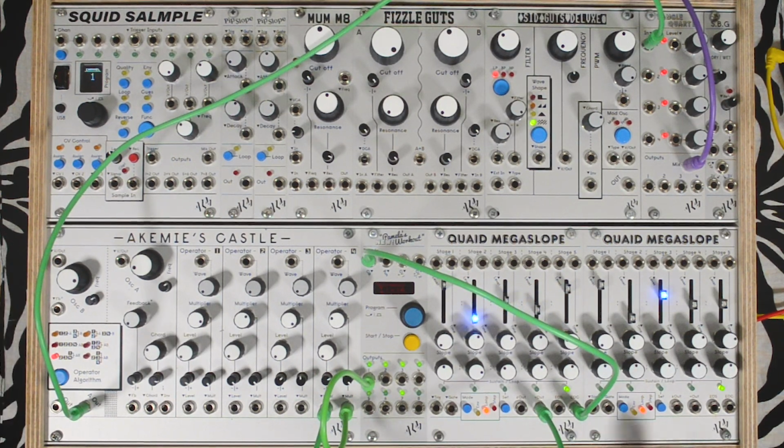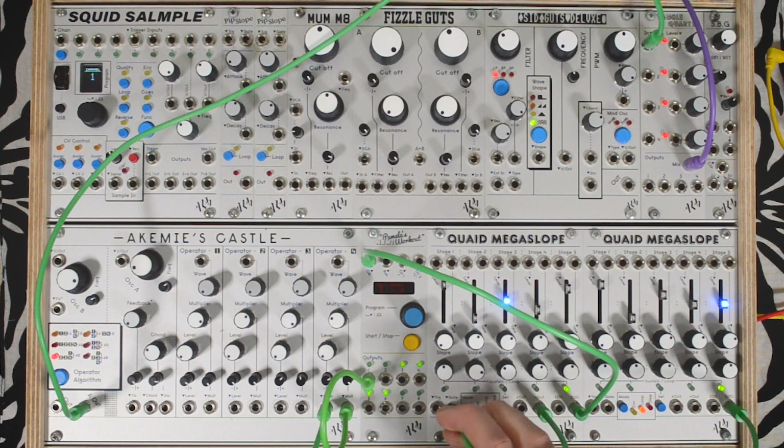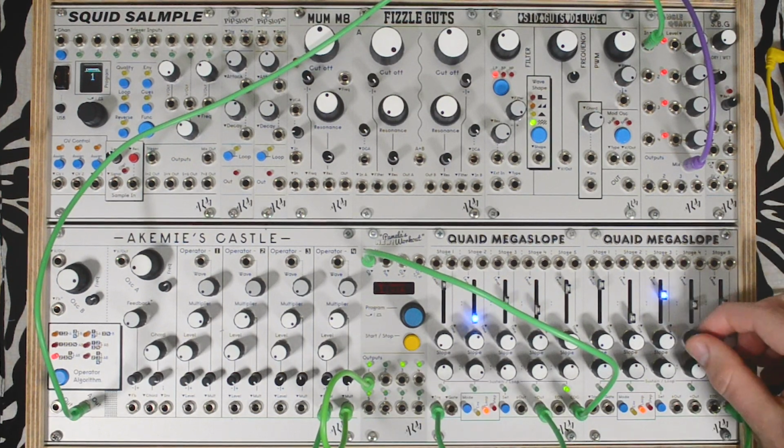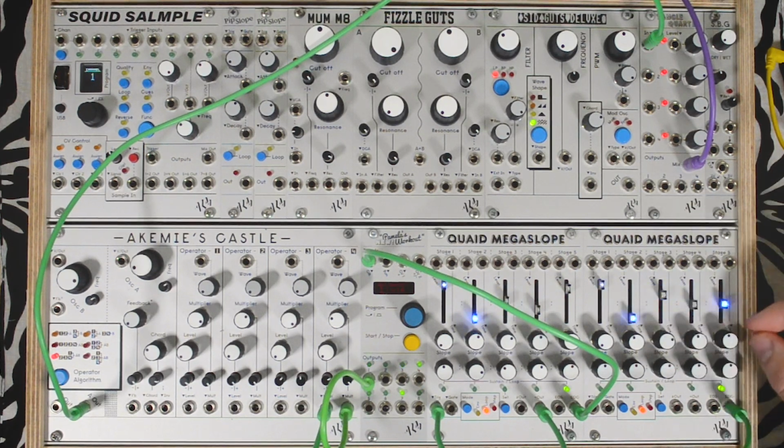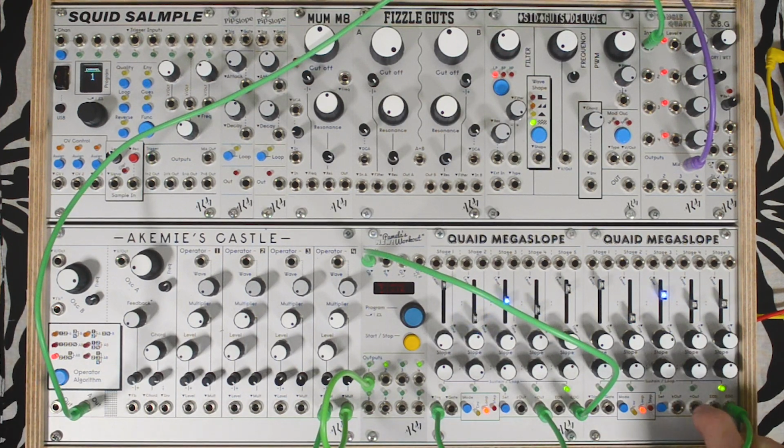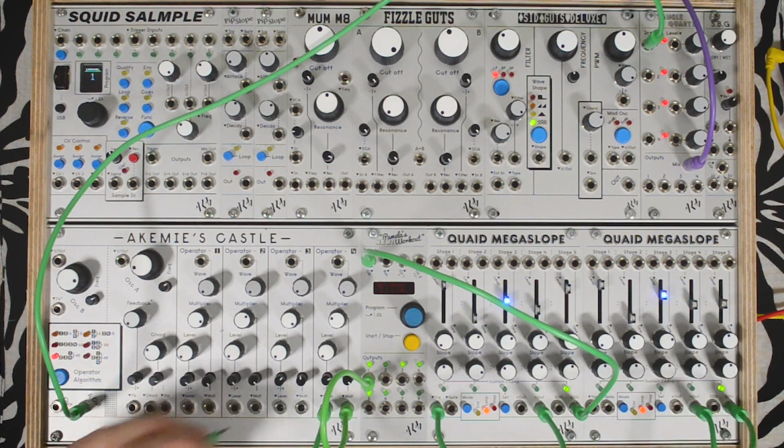Now if we set the second QUAID megaslope to loop as well, we can patch its end of cycle to the trigger input of the first. In loop mode, the trigger input acts as a reset for the cycle. Let's modulate the modulation operator's level with this second cycle in QUAID.